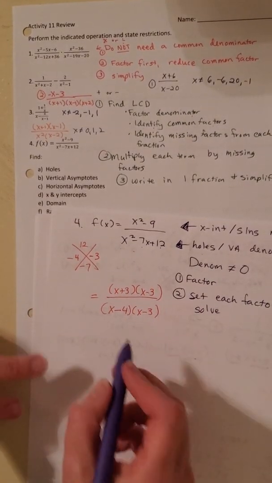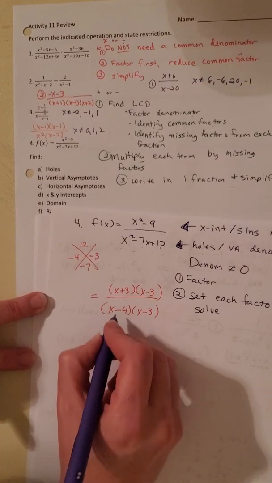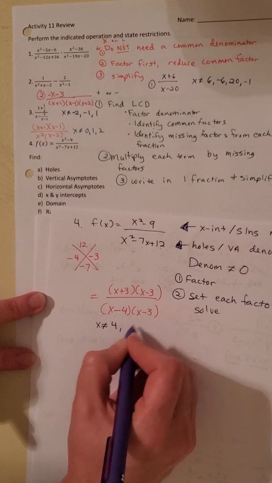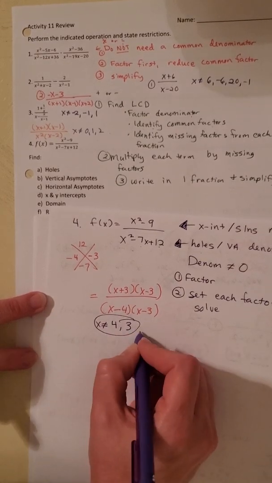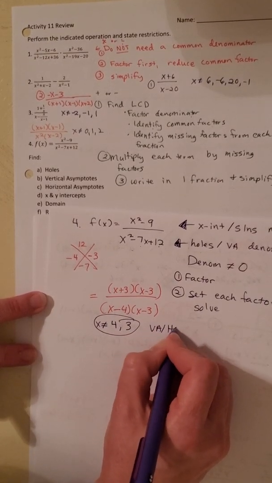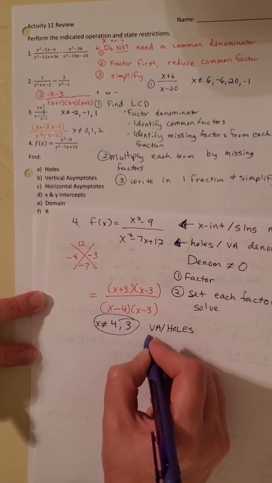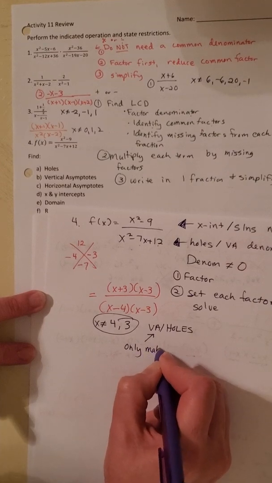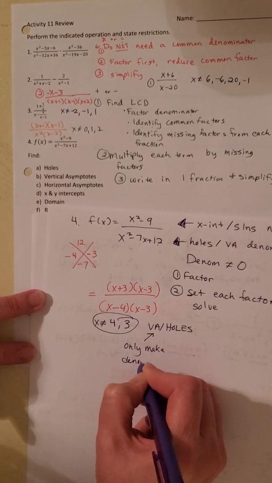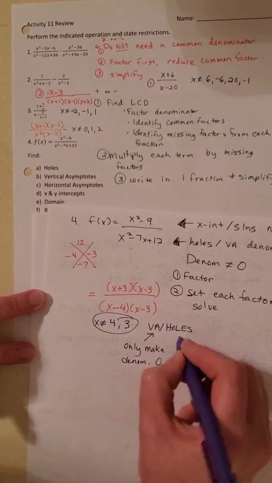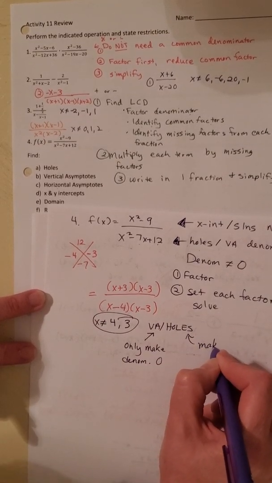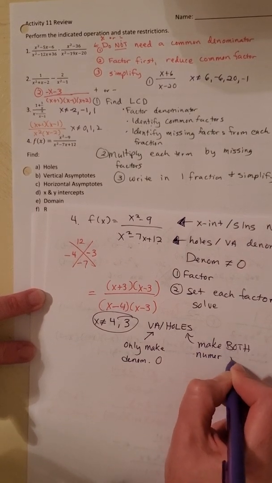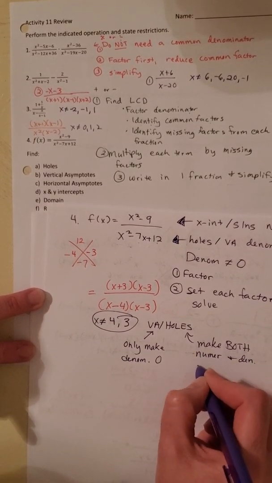All right, so now I'm going to take each of these and set them equal to 0. x cannot equal 4, x cannot equal 3. Now these are my vertical asymptotes or holes. And the difference is vertical asymptotes only make the denominator 0. Holes make both the numerator and denominator 0.